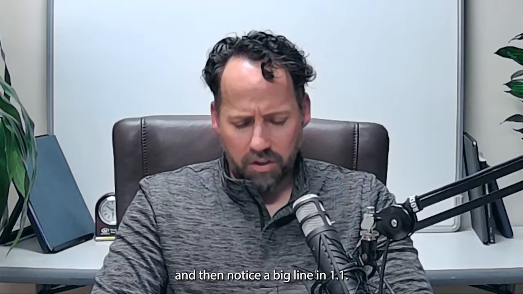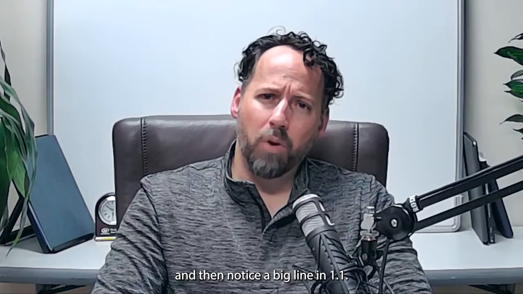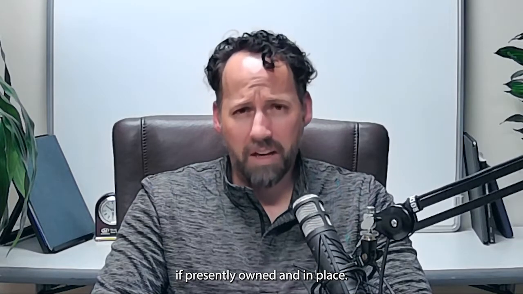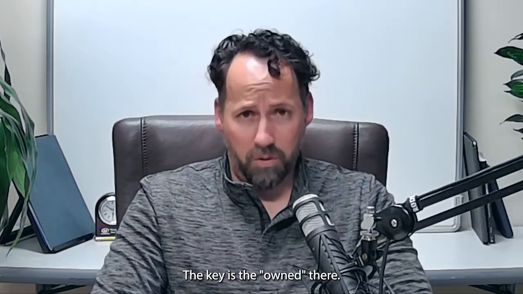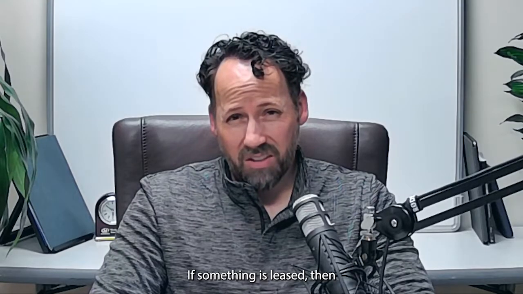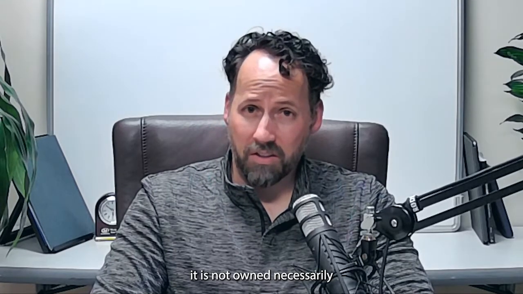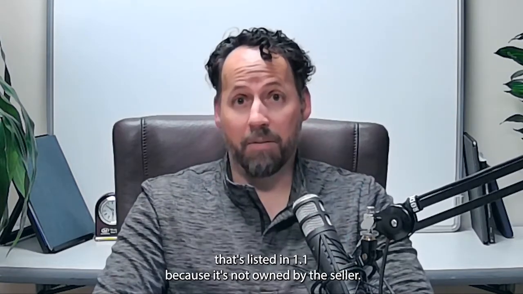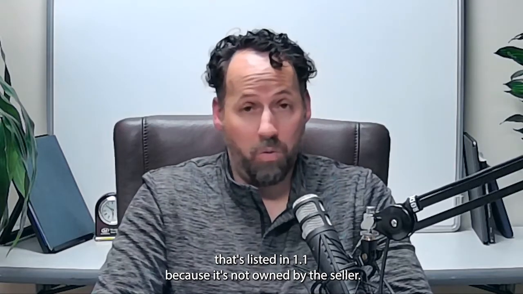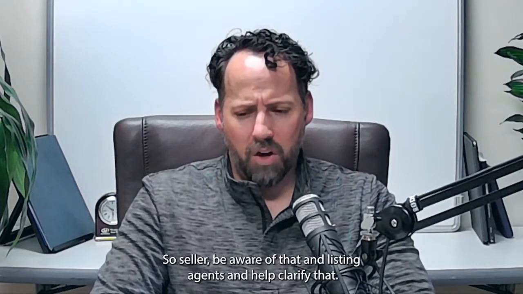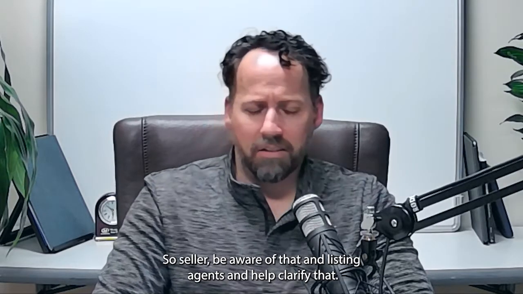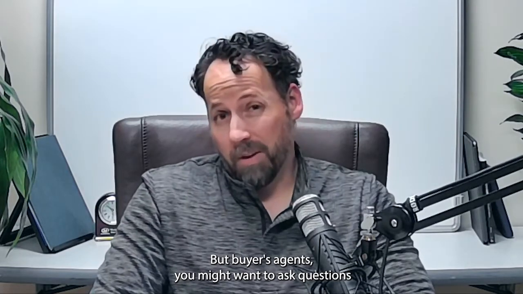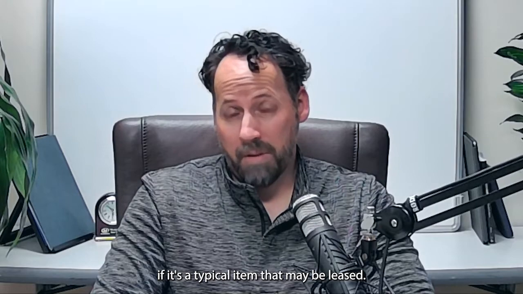And then notice a big line in 1.1. It's right at the beginning. It says items if presently owned and in place. The key is the owned there. If something is leased, then it is not owned necessarily and might not be covered by 1.1, even if it's an item that's listed in 1.1 because it's not owned by the seller. So seller, be aware of that, and listing agents, help clarify that. But buyer's agents, you might want to ask questions if it's a typical item that may be leased.